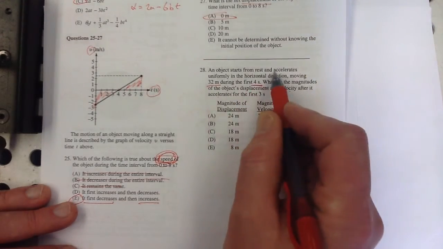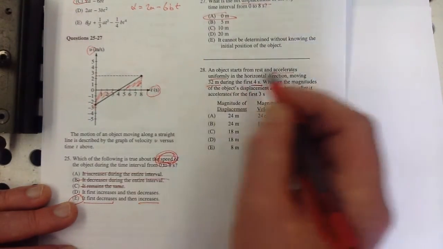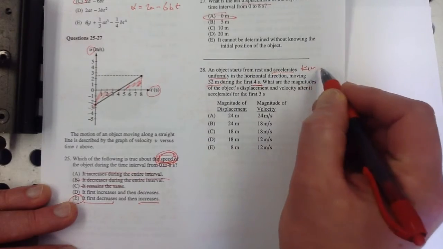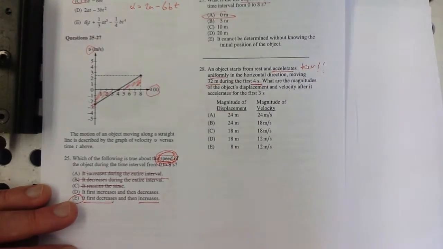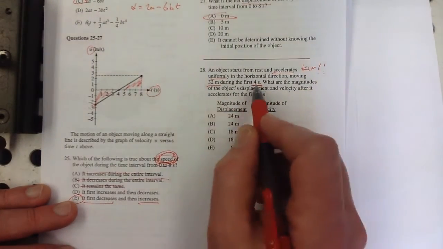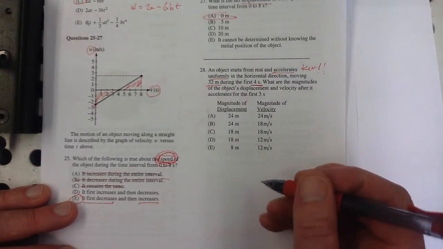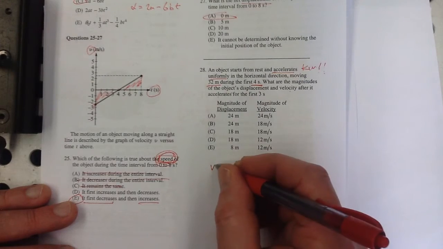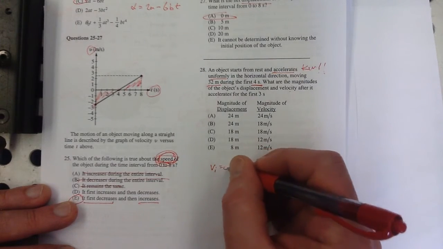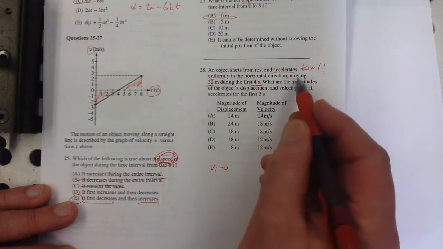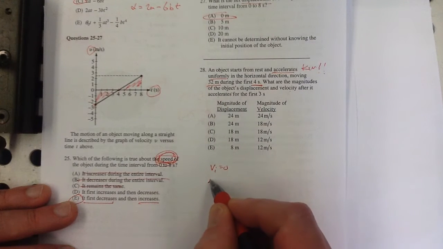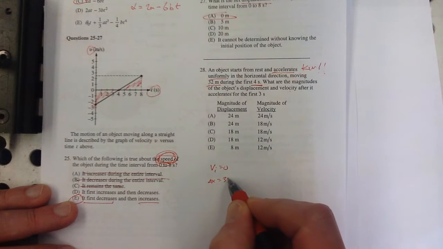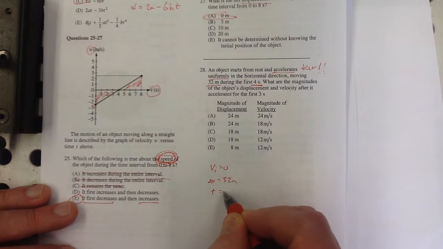So it starts from rest and accelerates uniformly. So a constant a, that means I can use kinematics. Yay. 32 meters during the first 4 seconds. Okay, so let's do a little kinematics here. Figure out what that acceleration is. It starts from rest, goes 32 meters in the first 4 seconds.